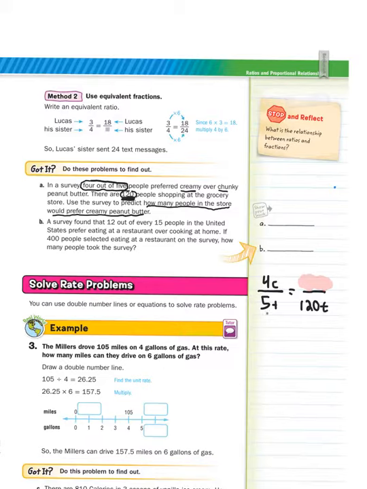So, did you figure out 5 times what is 120? Well, if you do 120 divided by 5, you should get 24. So 5 times 24 is 120, right? Now, to get your answer, you do 4 times 24. Okay, did you do that? Because if you do, you should have 96, which is our answer. So we're going to label it 96 prefer creamy. If you said 96 people, that's fine. So that's how we do it.